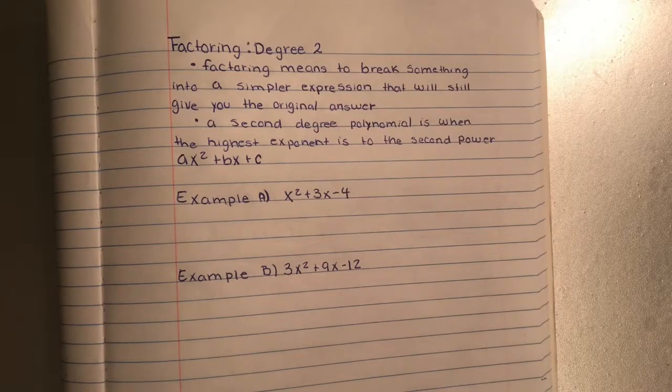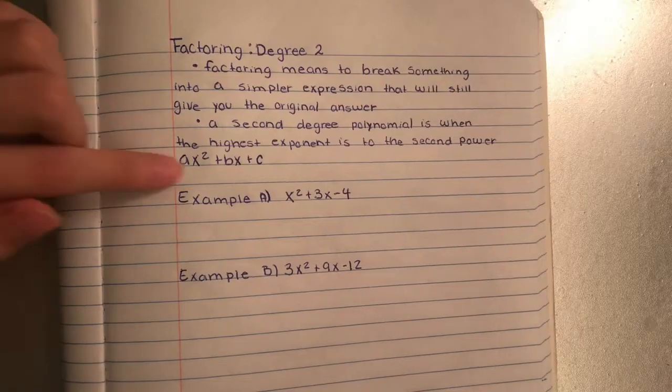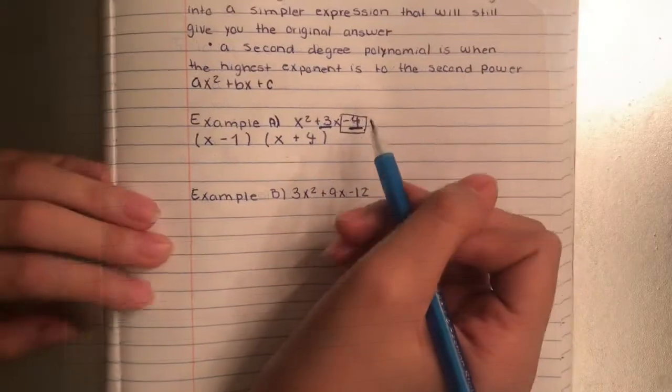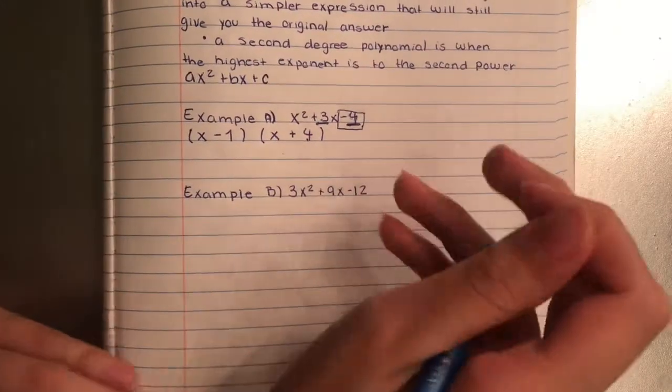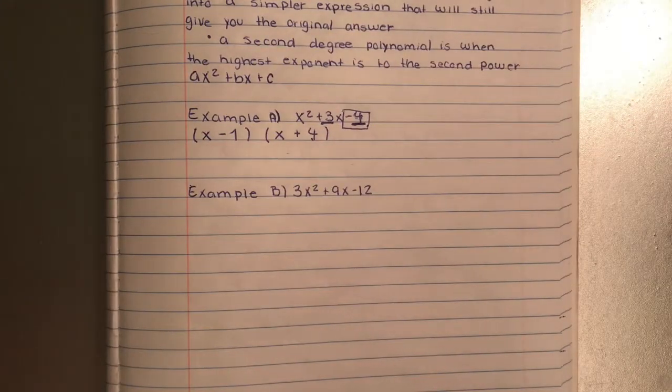Factoring degree 2. So we know that factoring means to break something up into a simpler expression that will still give you the original answer. A second degree polynomial is when the highest exponent is to the second power. This is an example right here. We're gonna go ahead and go into example B.